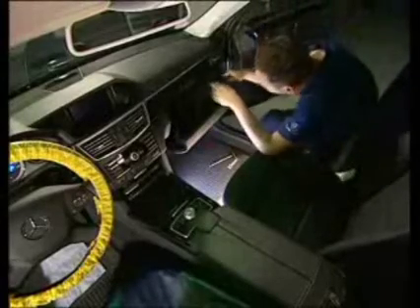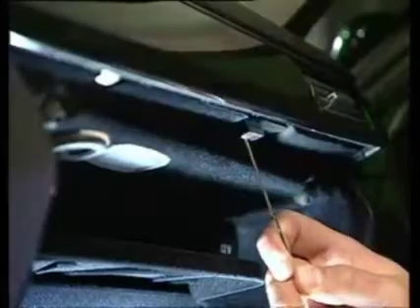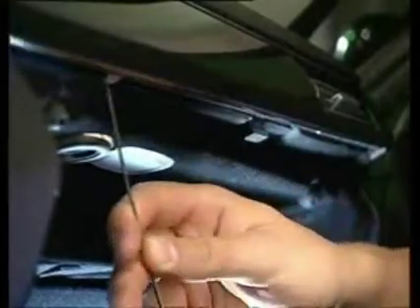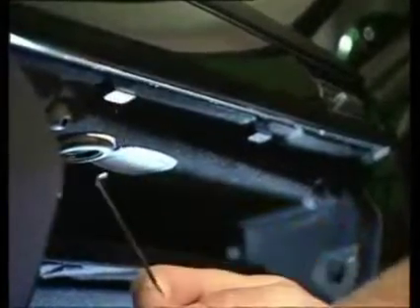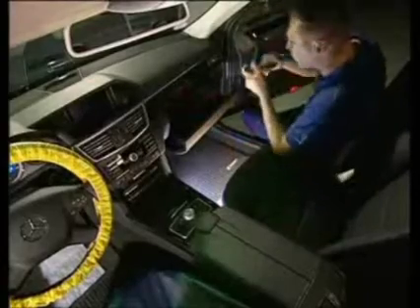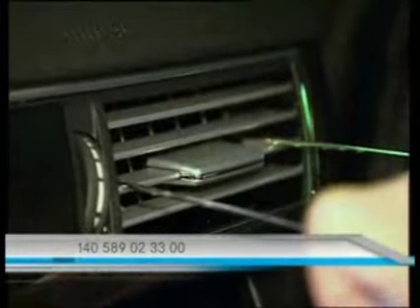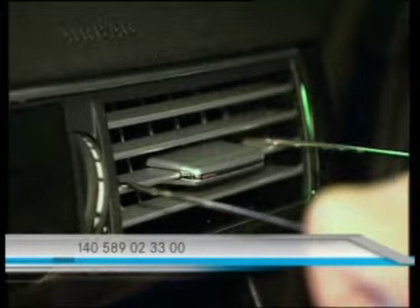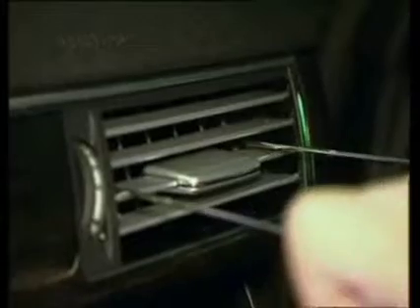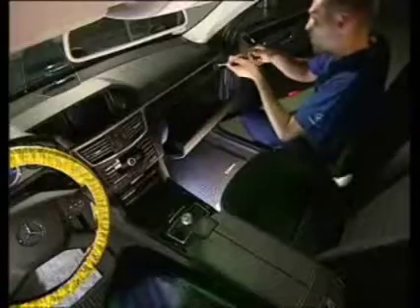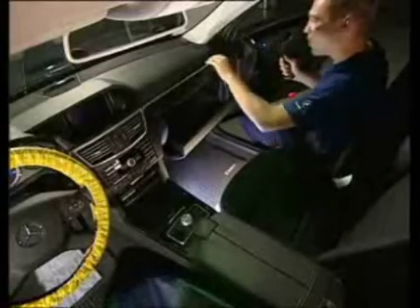Then open the glove compartment and pull the two holding clamps down over the locking point. Now use the removal hook, which you can obtain using the order number displayed below. And insert into the air vent below the second rib up to the locking hook. Now pull until you overcome the resistance.